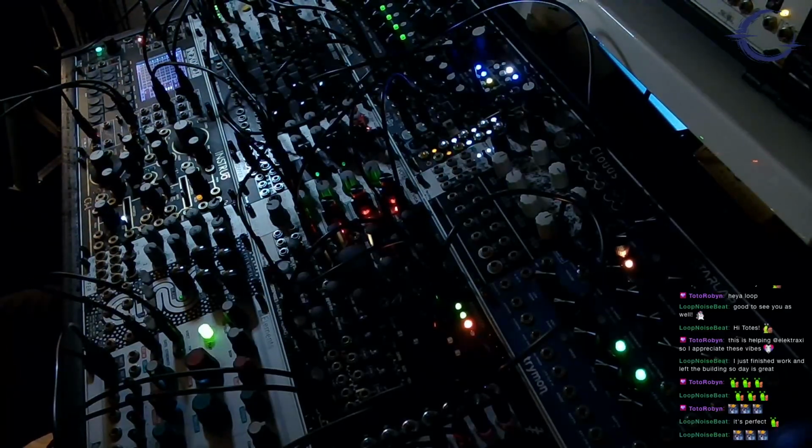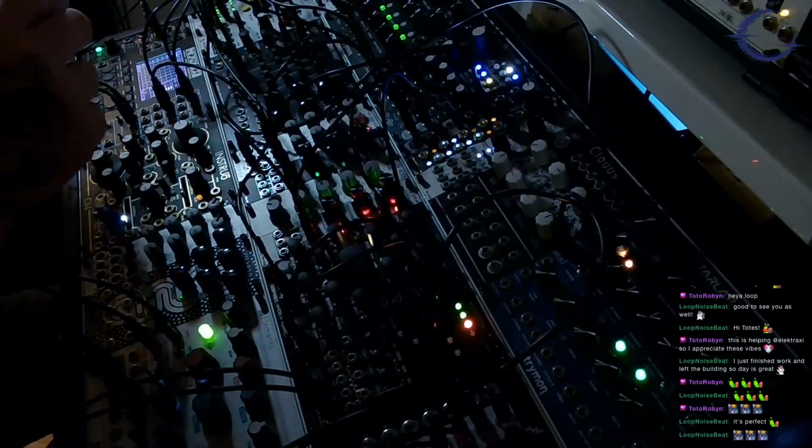Okay, let's get the black VCO into this mix. It's kind of lonely, so let's give it some friends to play with.